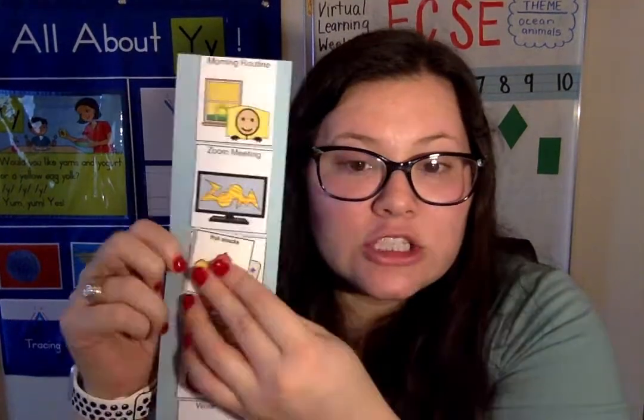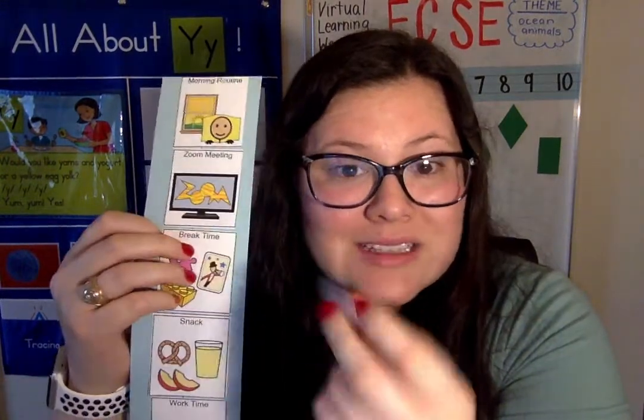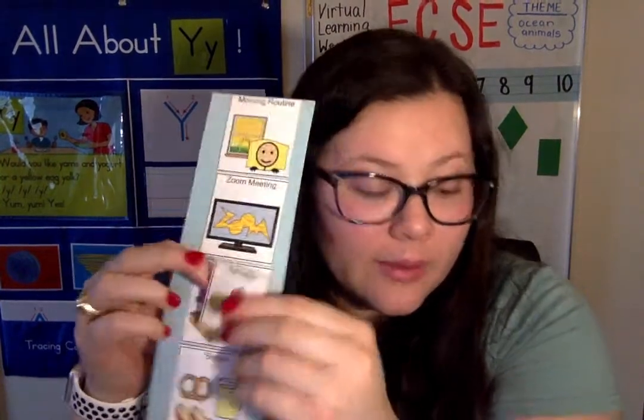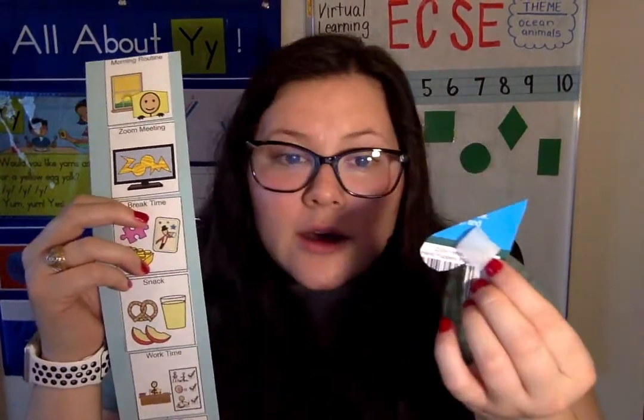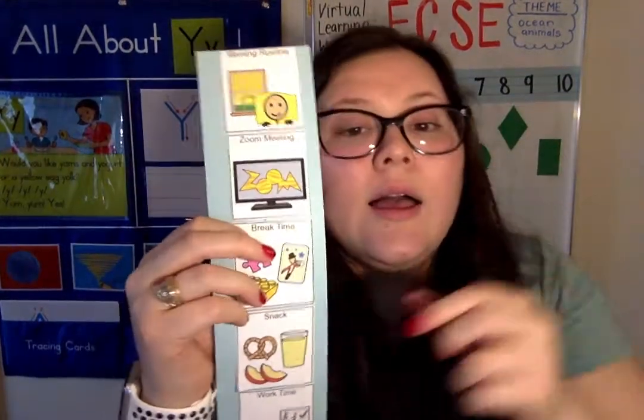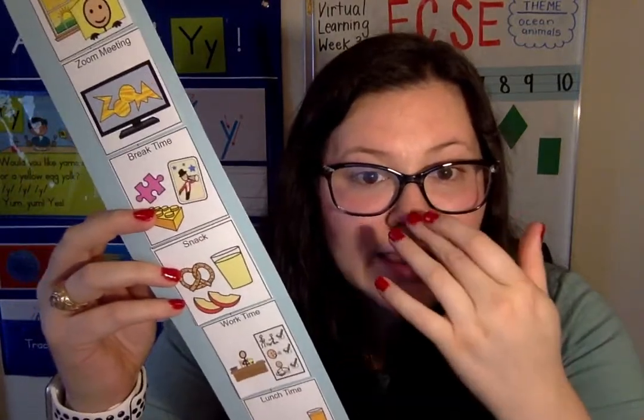And then you would just attach it with Velcro. However, if you don't have Velcro, because it's laminated, you can just attach it with tape and then remove the tape on the back, kind of like how I have tape on the back of this heart shape. So I feel like it will make an improvement just in the students knowing their day.